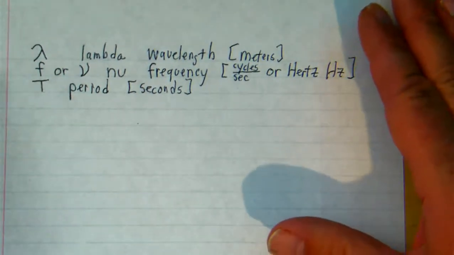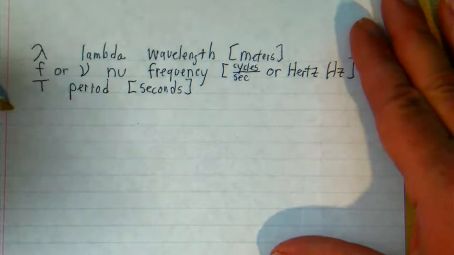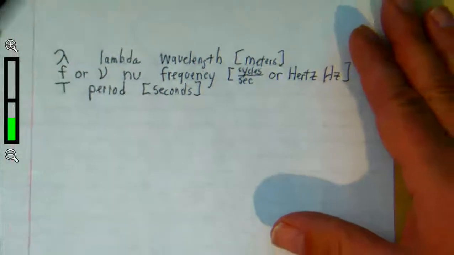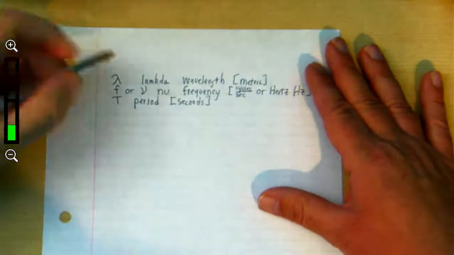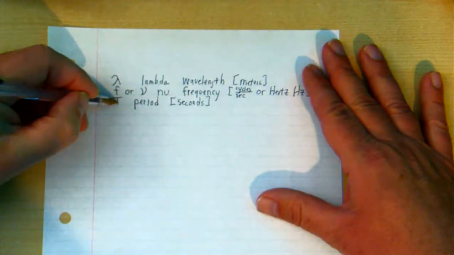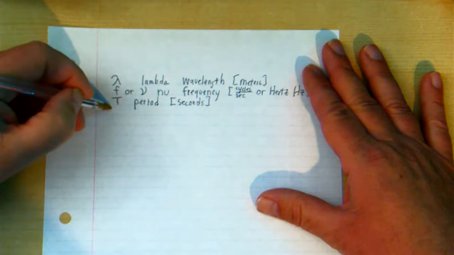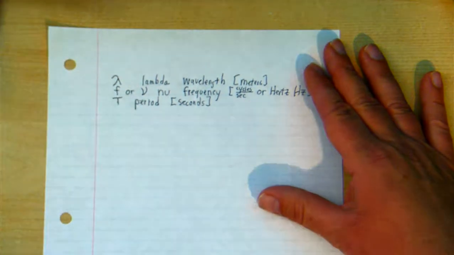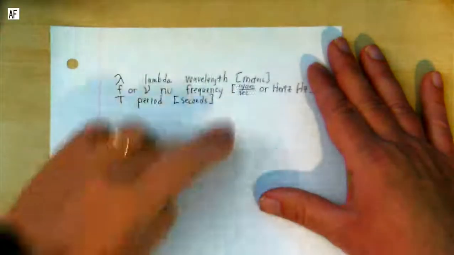Here are two equations I didn't get to with yesterday's class. One of the equations is based on the relationship between frequency and time. Time, the period, is how much time it takes for it to go through one cycle.